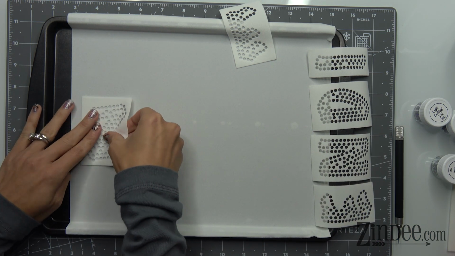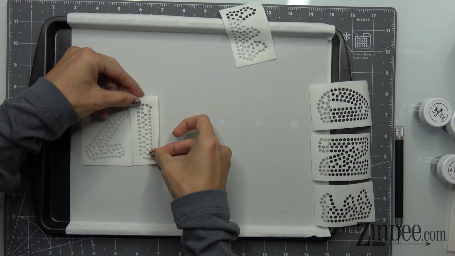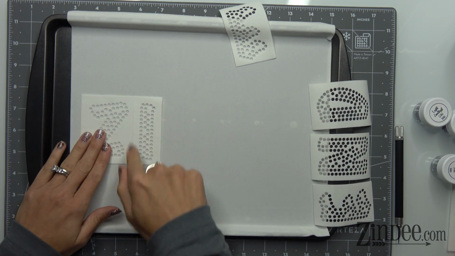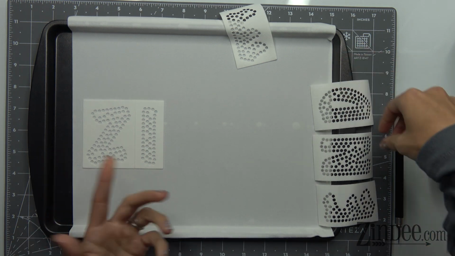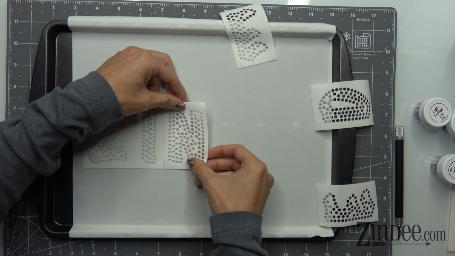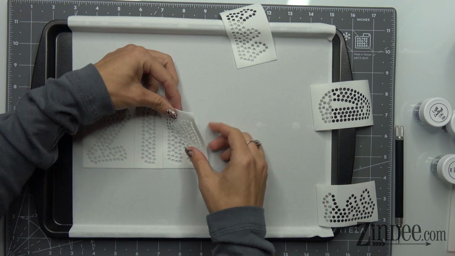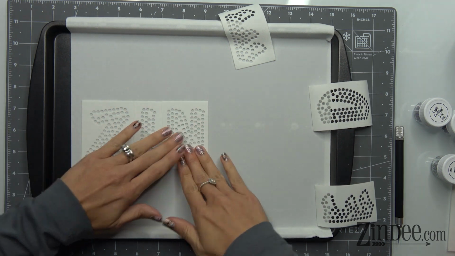So what we have here is Z, I, and if you notice the height of these are all the same, it helps you to be able to line it up and know that you're going to have a nice straight outcome. Okay.